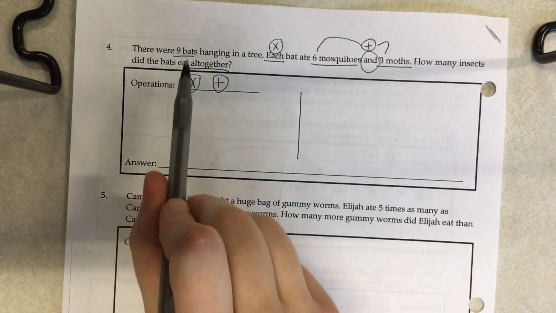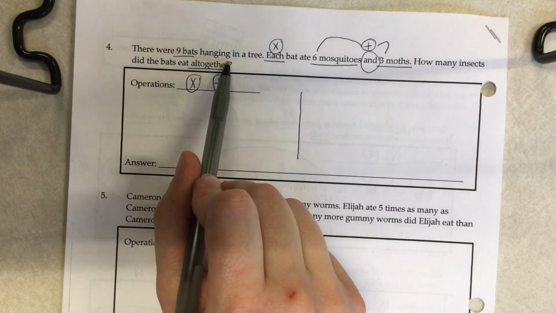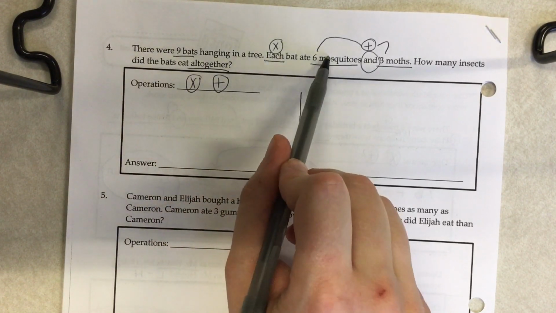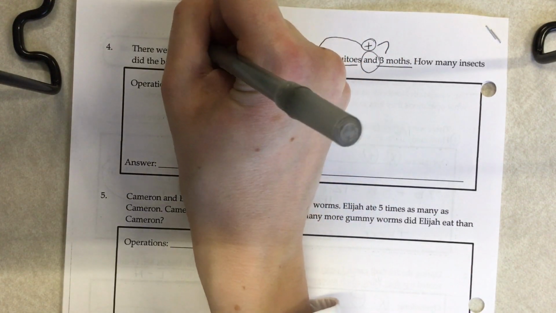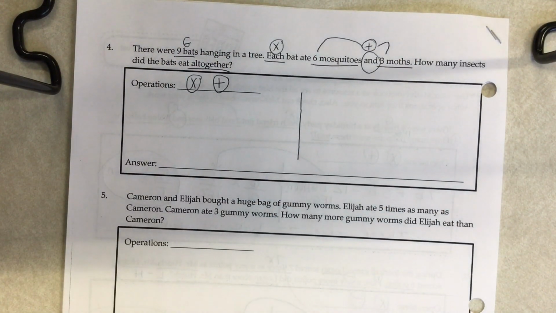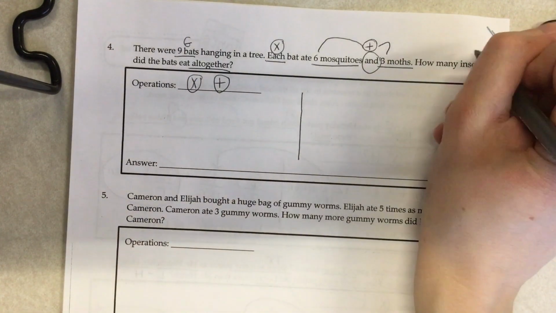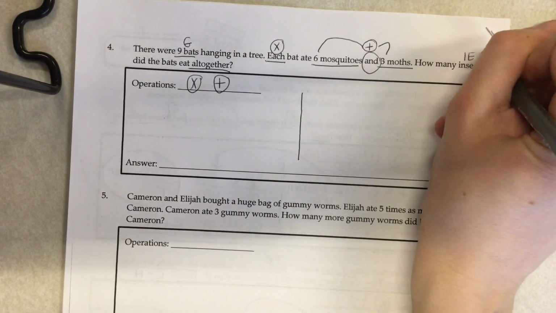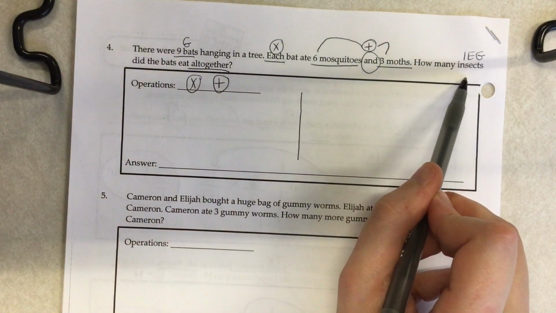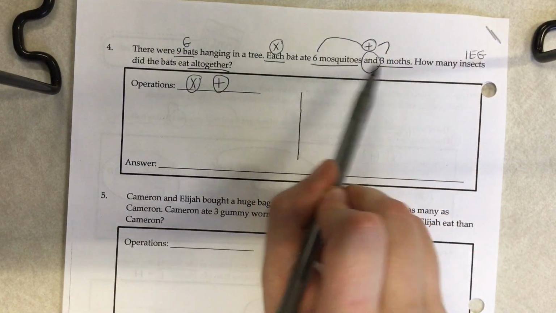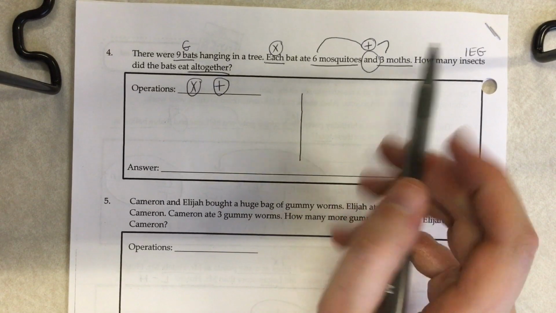I'm thinking of those 9 bats hanging in a tree, and each bat ate some insects. So those 9 bats are holding the insects. My 9 bats are my groups, and my insects are going to be how many I have in each group. I have a number for group, but my number of insects for in each group is going to come from adding this. So I have to add first.